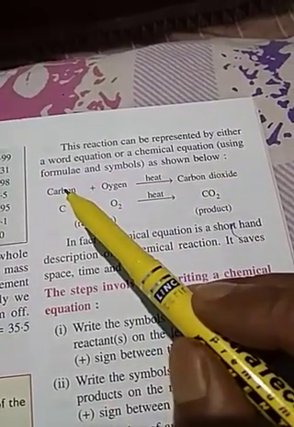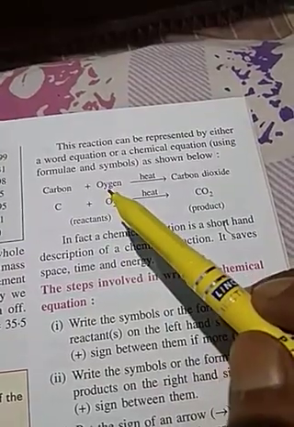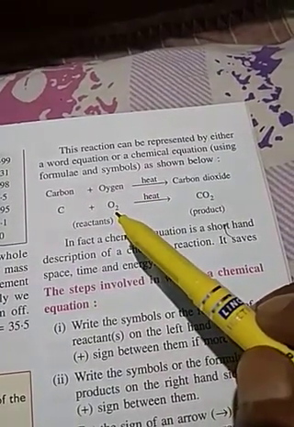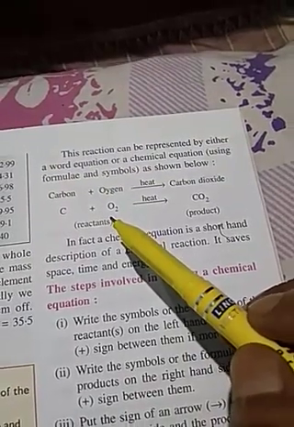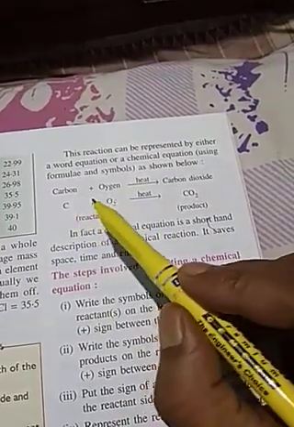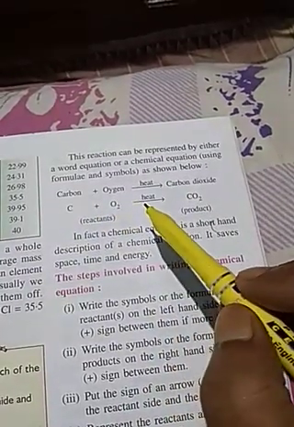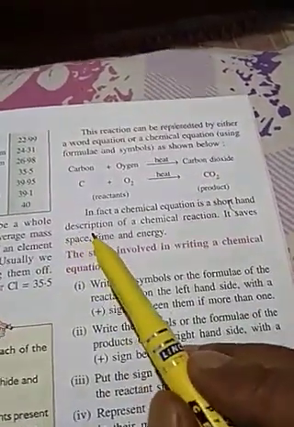It is your word equation. Now the symbol of carbon is C, the symbol of oxygen is O, but here it is once again O2. Atoms do not take part in chemical reactions. Molecules take part in chemical reactions. So carbon plus oxygen after burning forms carbon dioxide.